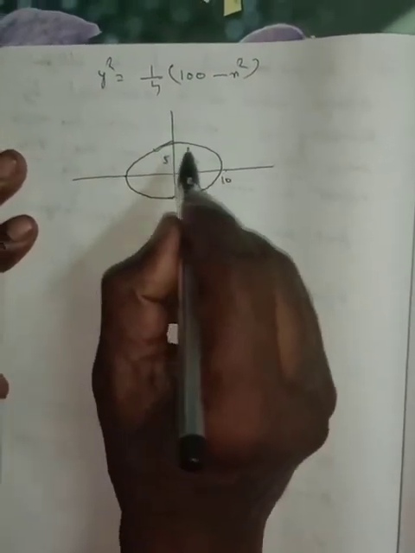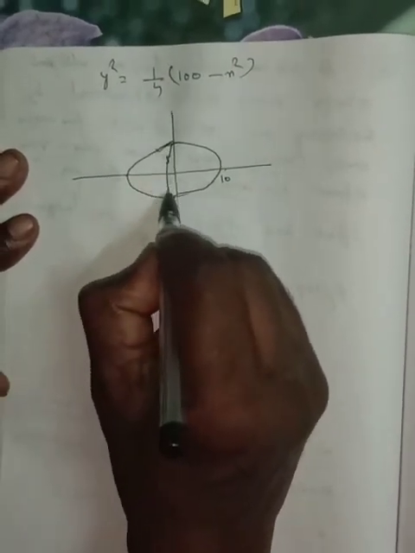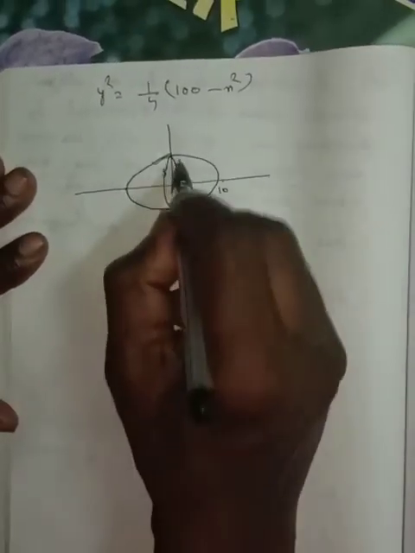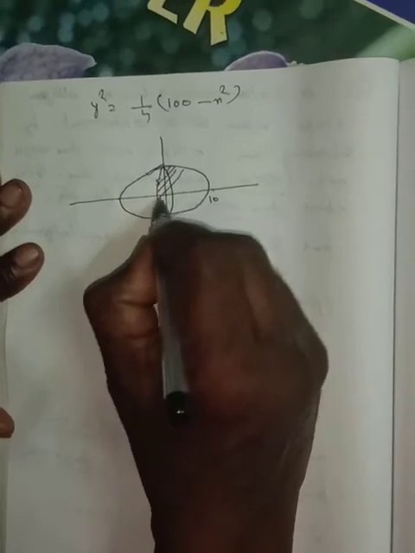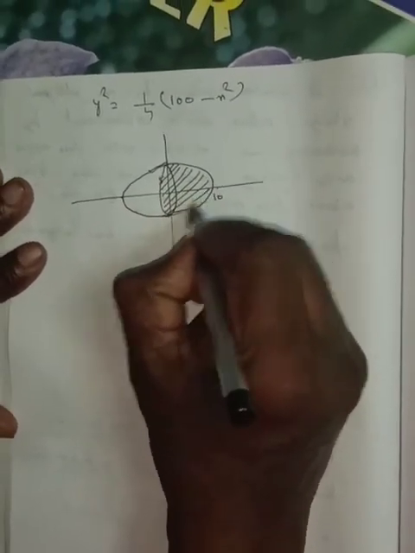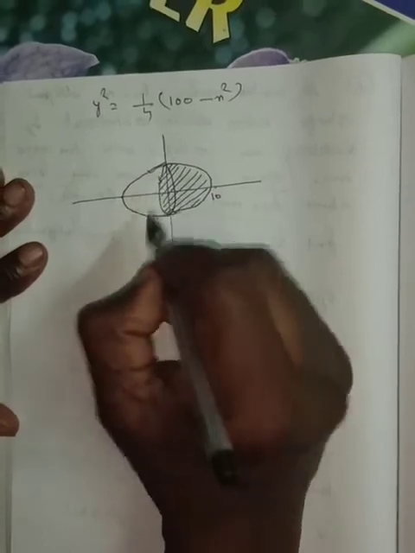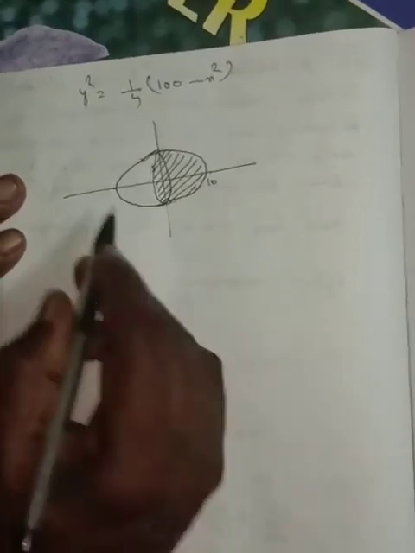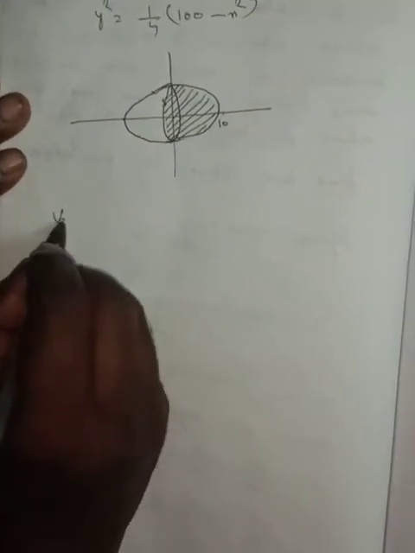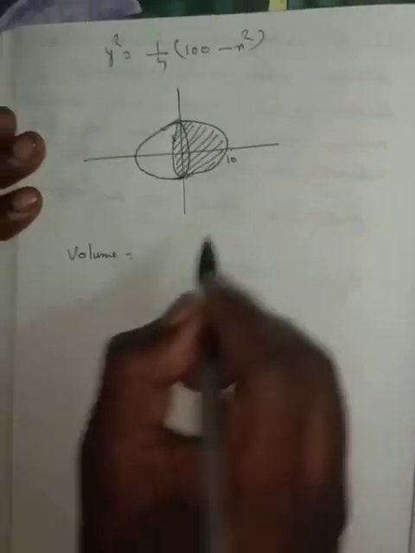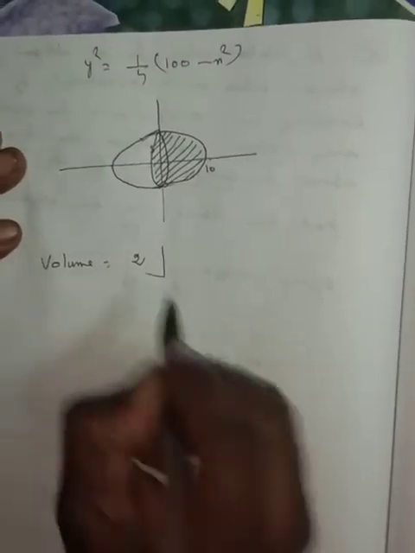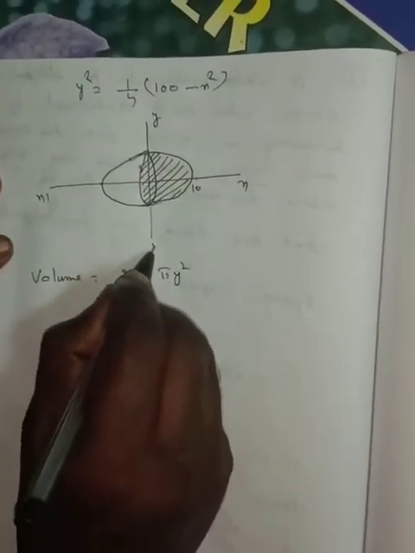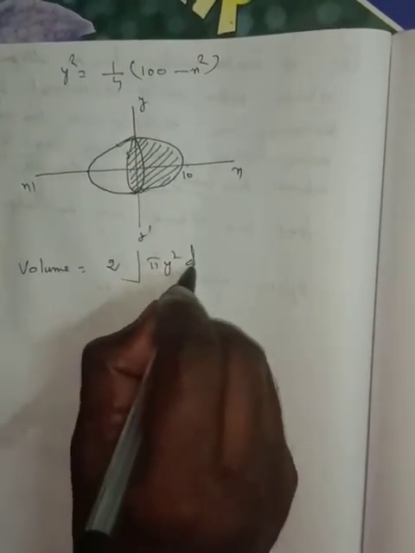Now rotating about which axis? X axis. Therefore this is half of the part of volume. Next, this side half of the part. Therefore volume is equal to 2 into integral of pi y square dx, rotating about x axis.